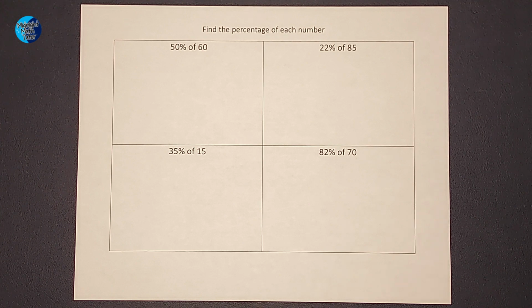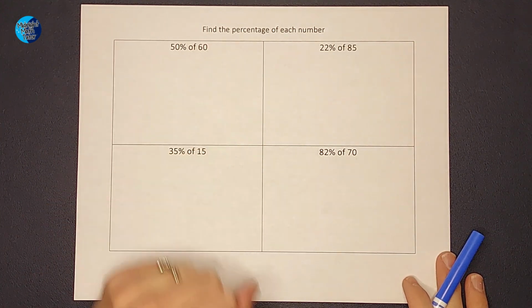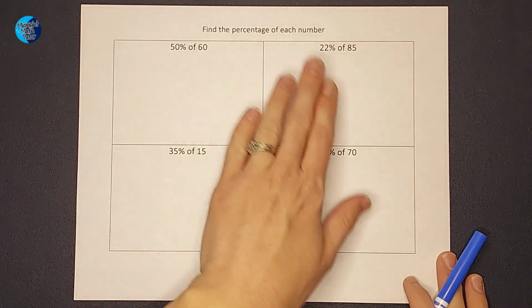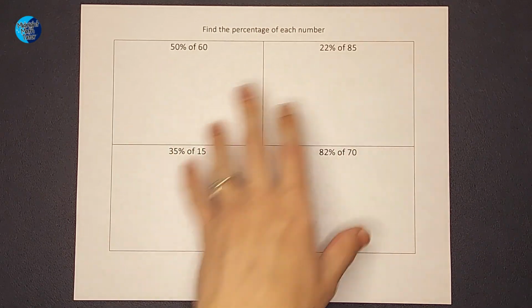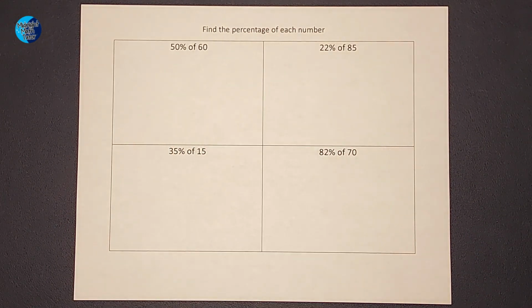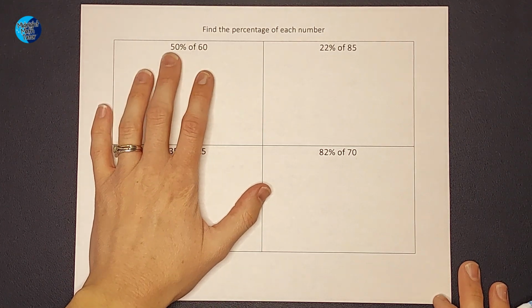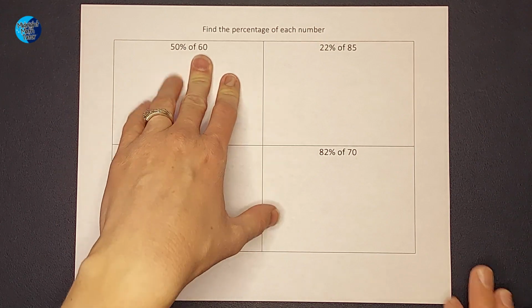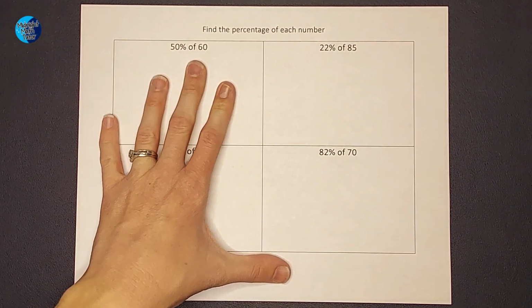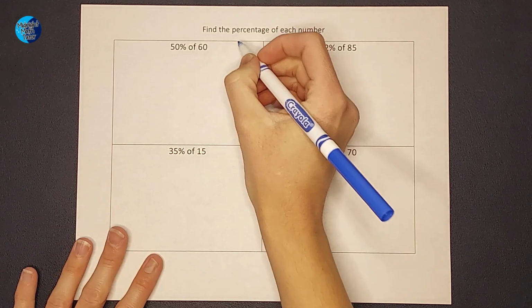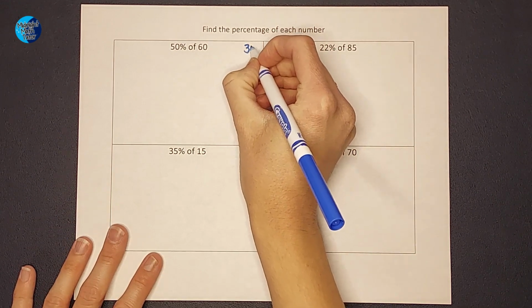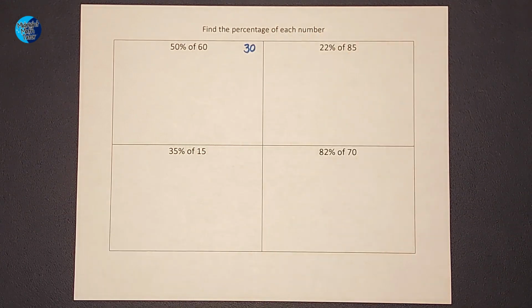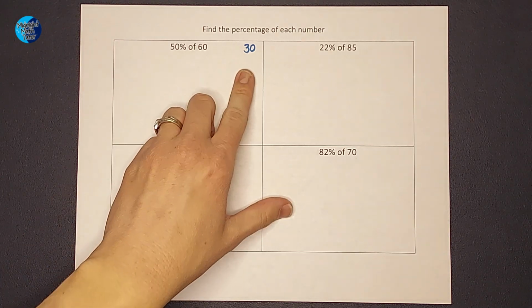Hey you guys, we are going to find percentages of numbers today. So 50% of 60, 22% of 85, and so on. Now I know what you might be thinking. You might be thinking, Internet Math Lady, I know 50% means half, so I know 50% of 60 is 30. Well, awesome. I'm glad you know that. So we're going to put a little note here like, okay, I know that's 30. And then we're going to test out this way I teach you to make sure we get 30.